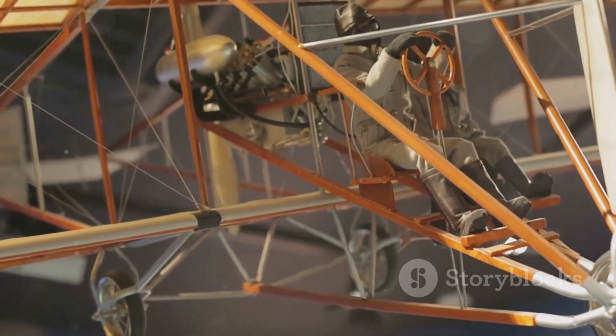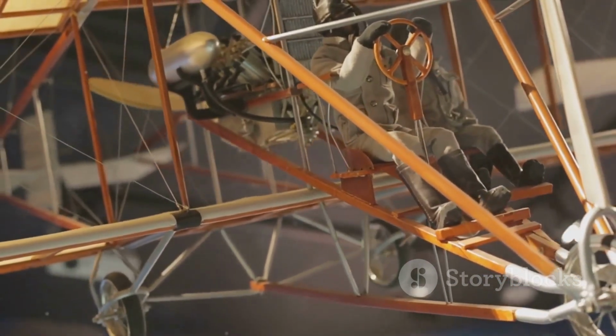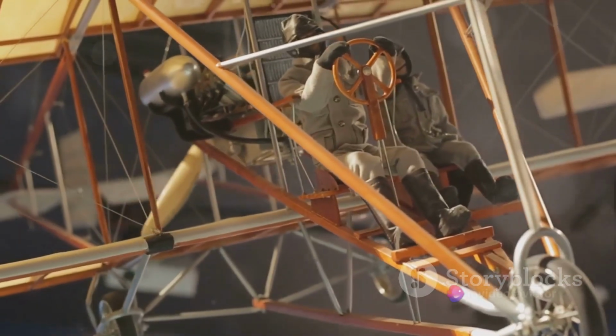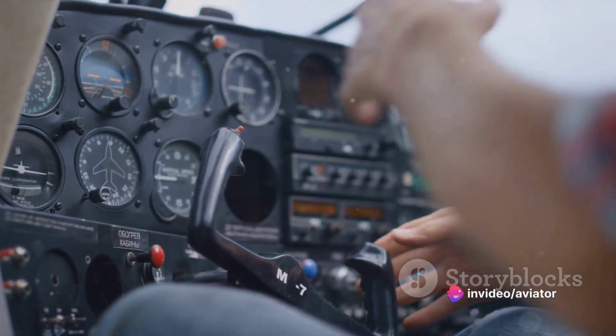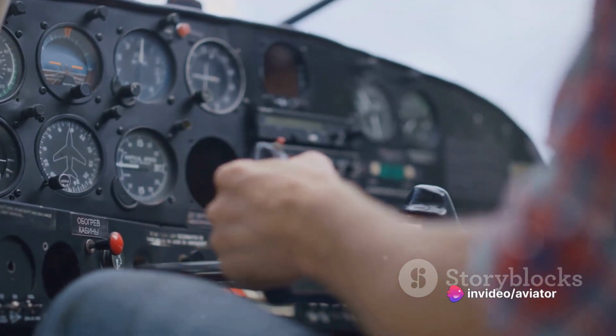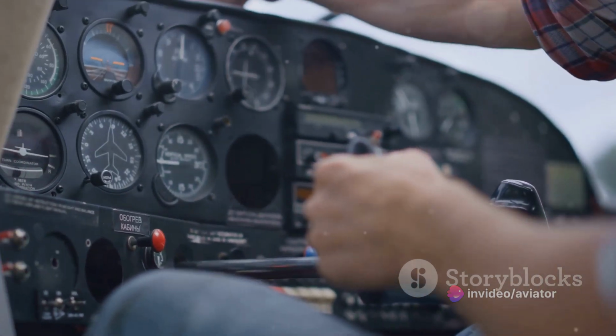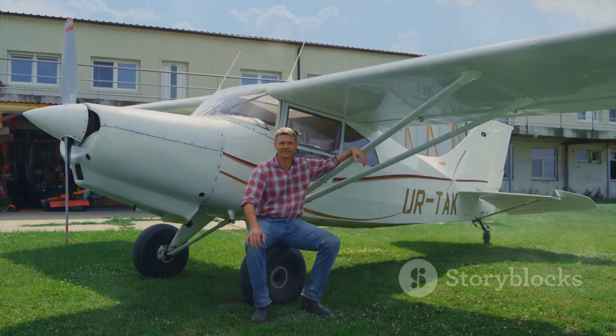Understanding weight and balance isn't just about crunching numbers, it's about understanding how an aircraft behaves in the air. It's about creating a harmonious relationship between the plane and the forces at play. So buckle up as we take you through the step-by-step process of calculating weight and balance.